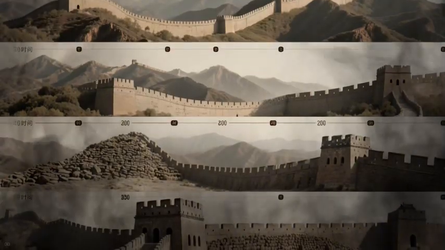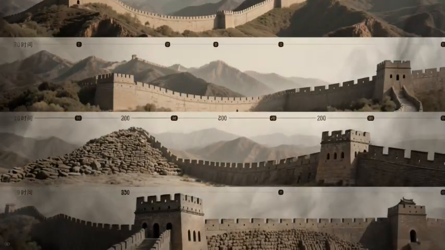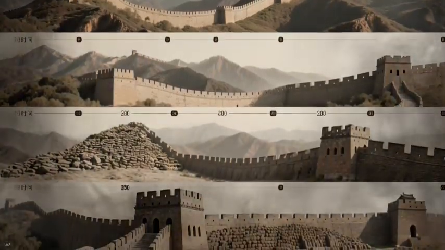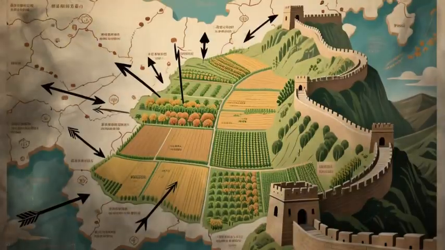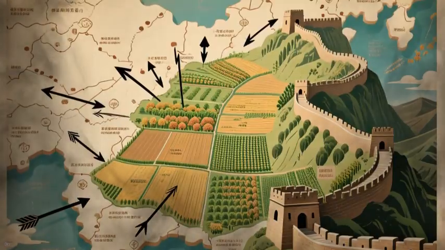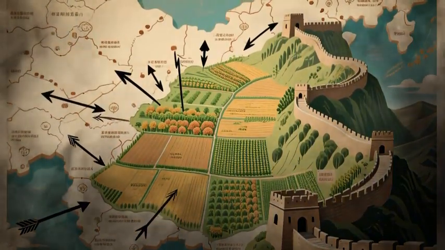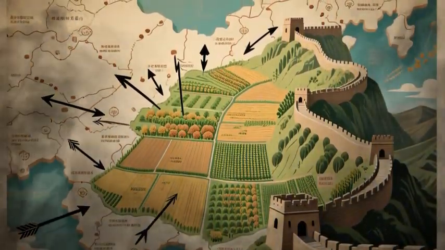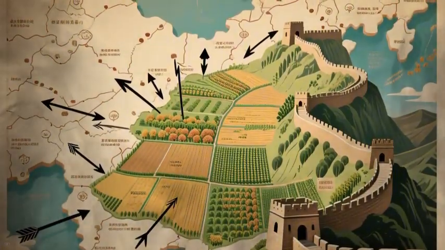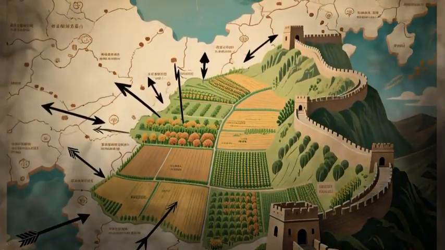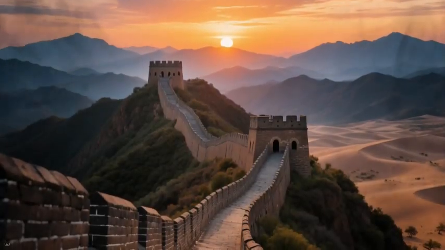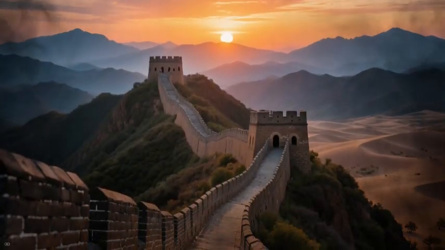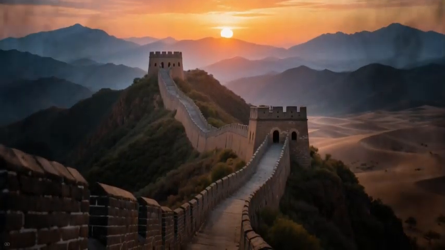Even after its military role diminished, the wall remained a physical record of decisions made by generations of builders, soldiers, and administrators. It marked the interactions between agricultural societies and the steppe world, shaping how dynasties understood security, governance, and regional organization. Today, the Great Wall stands as evidence of long-term adaptation and enduring structure, shaped by the landscapes it crossed and the people who depended on it.